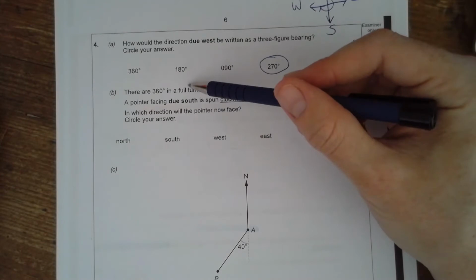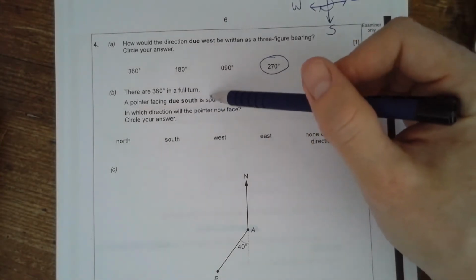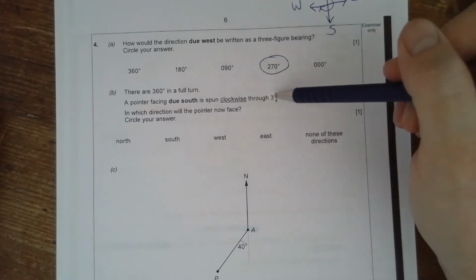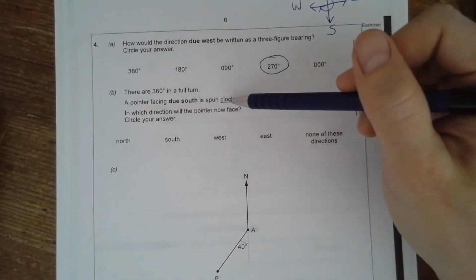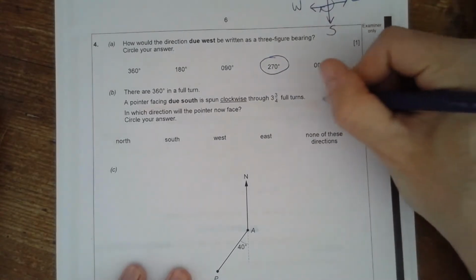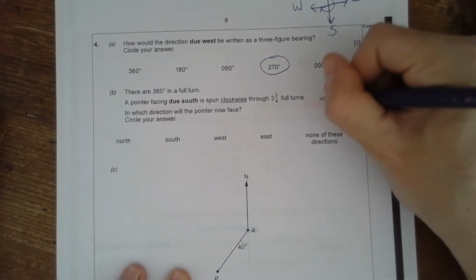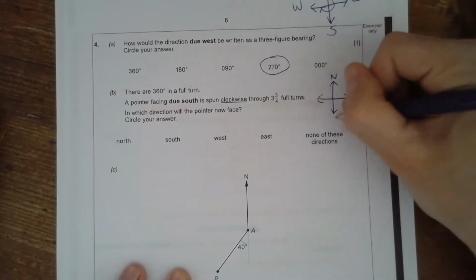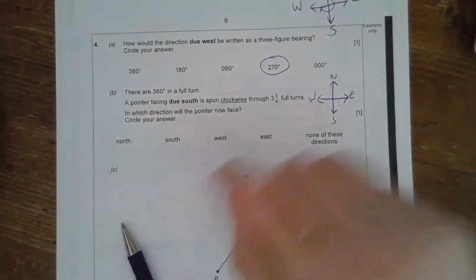Part B, have a quick read and I'll start going through it. Okay, it says there are 360 degrees in a full turn. A pointer is facing due south, is spun clockwise through 3 3/4 full turns. In which direction is the pointer now facing? So again, using never eat shredded wheat, we are facing south, so we're already here.